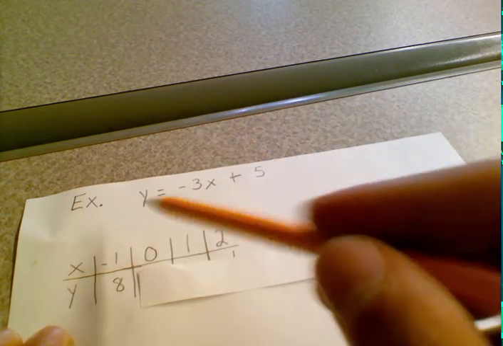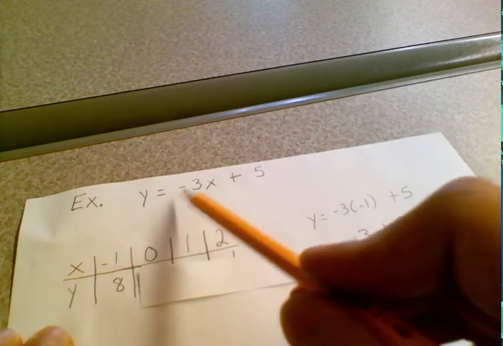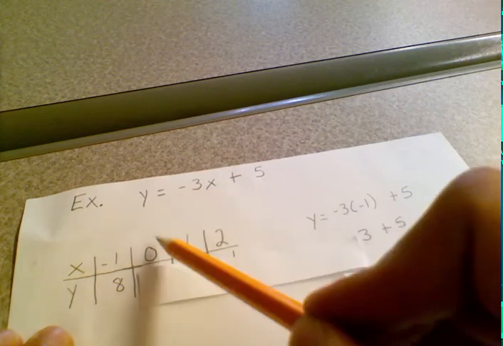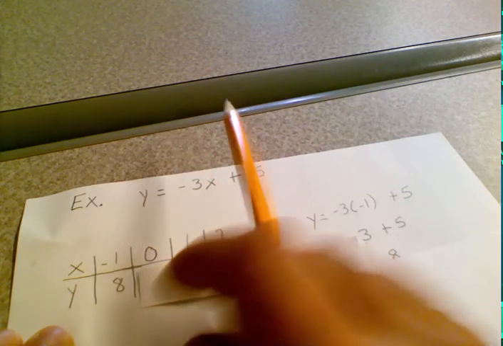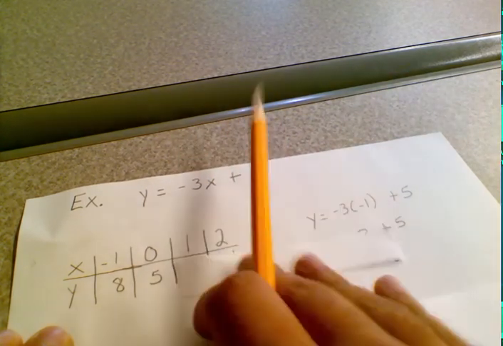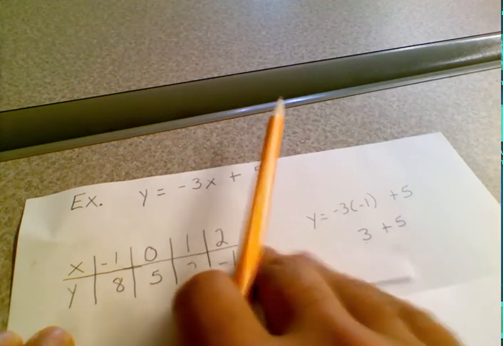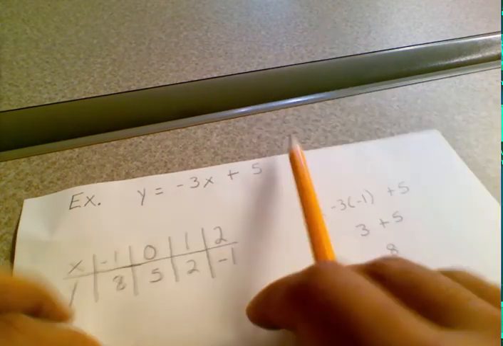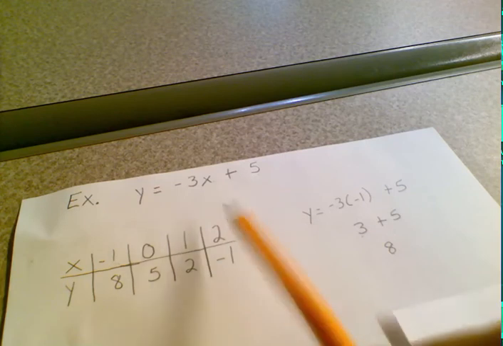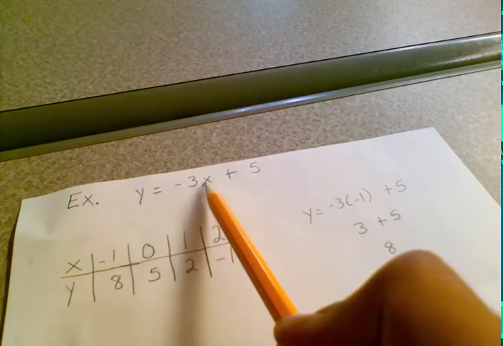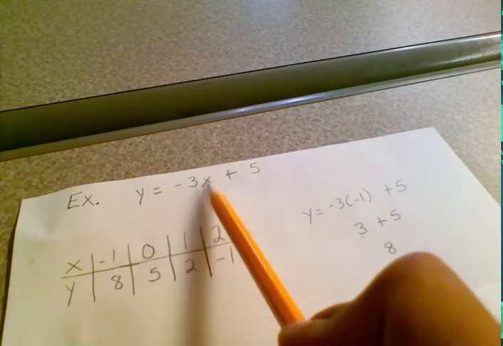All right. Now, if I asked you what's -3 times 0, you would tell me that's 0. And then 0 plus 5 is 5. All right, and let's look at the last two values here. When I plug in 1 for x, what is -3 times 1?